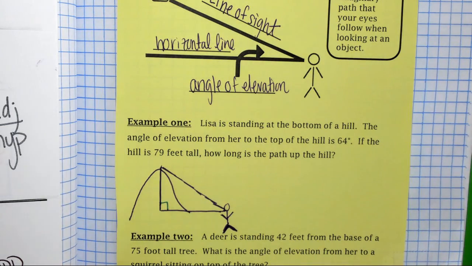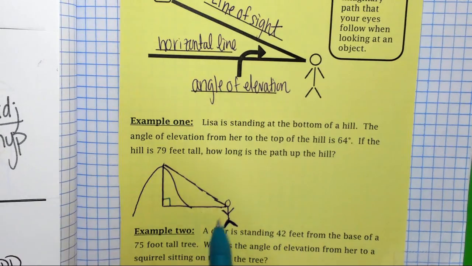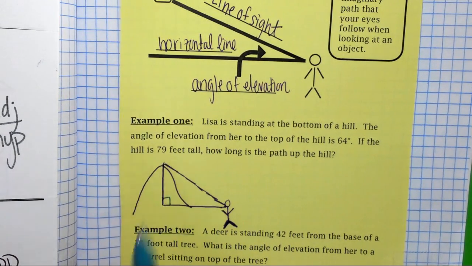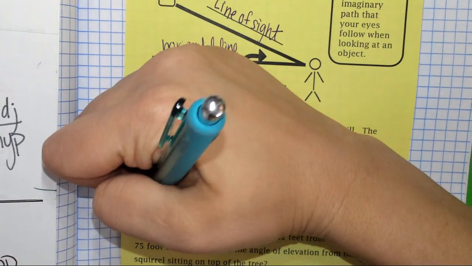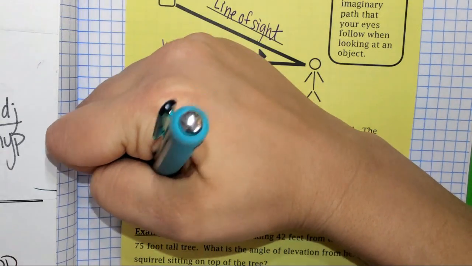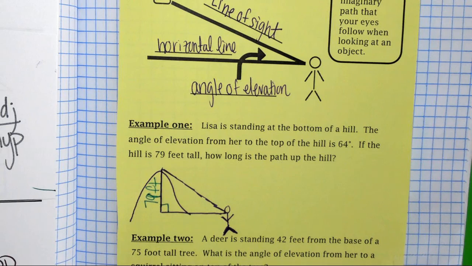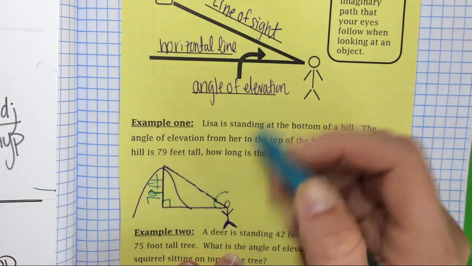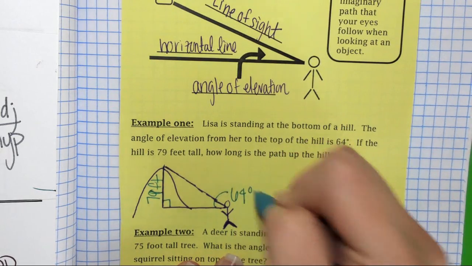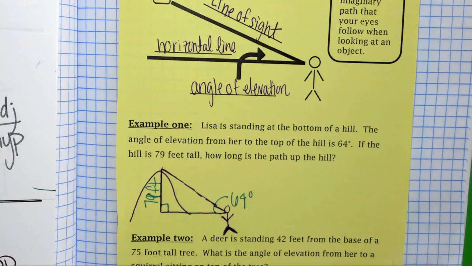All right, now what information did they give us? It's 79 feet tall. What is? The hill. So is that our horizontal or is that this part right here, the straight up and down? Vertical. All right, the vertical. What else did they give us? 64 degrees. Which is what? Elevation. So that's this angle right here, correct? And what are we looking for?